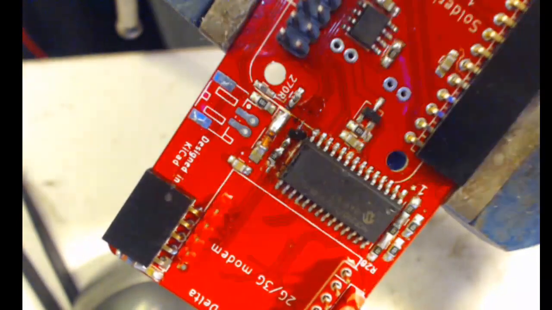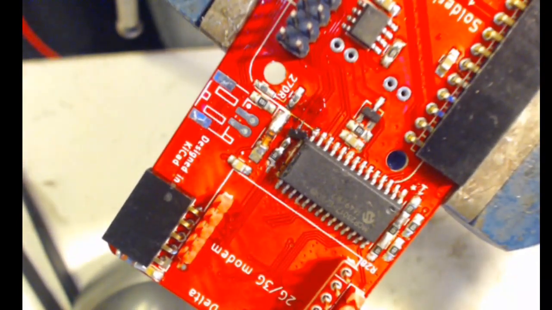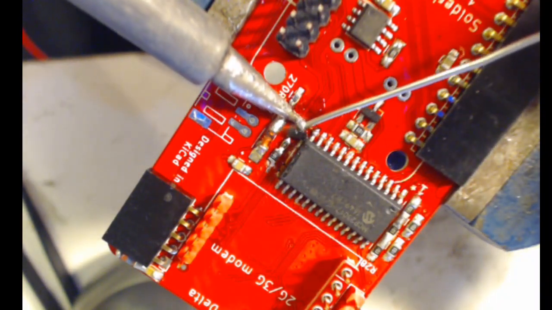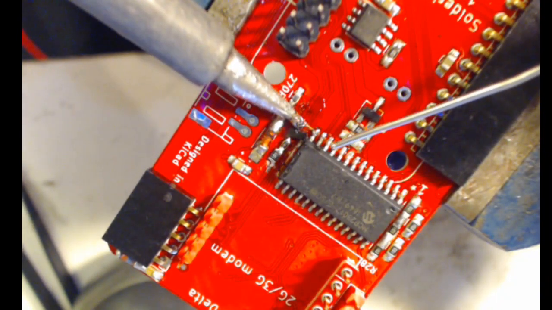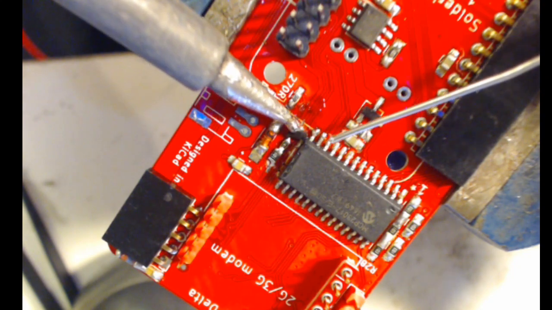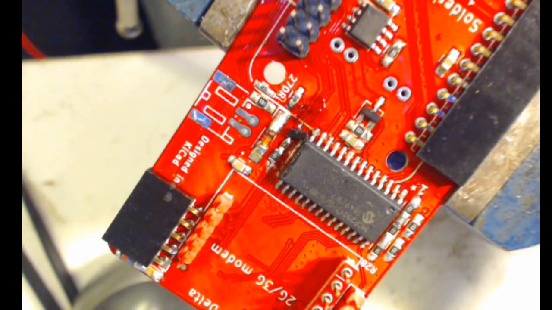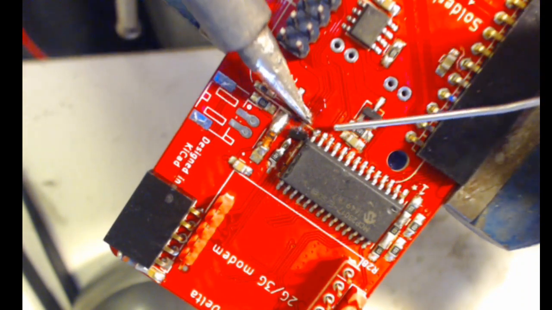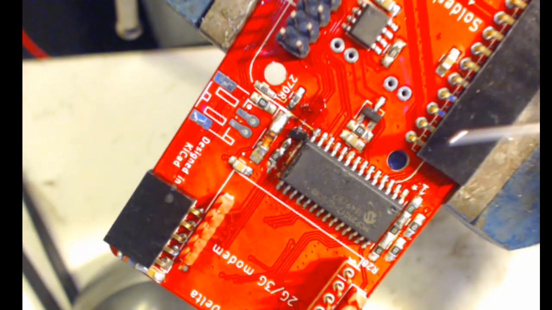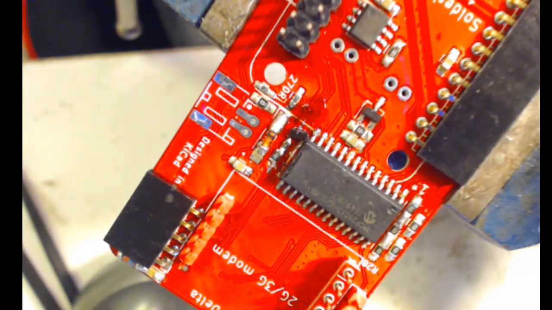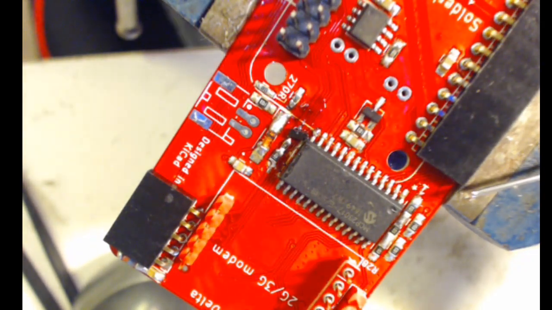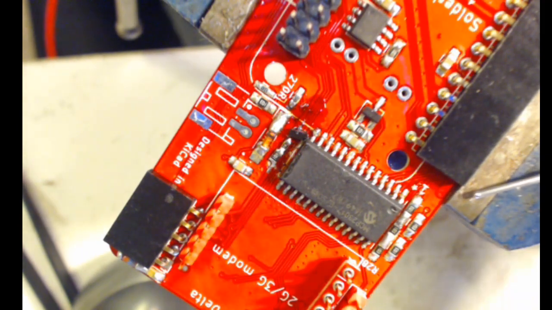Oh no, I forgot that I should check my camera as often as possible. So yeah, basically you just add a little bit of solder, which contains some flux, and then you clean the area a little bit, and you take all the excess solder.